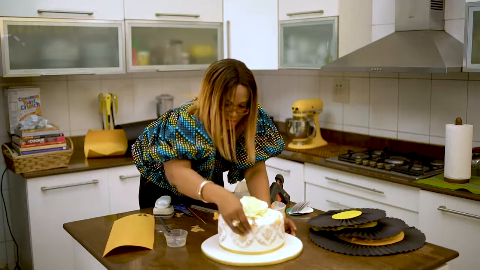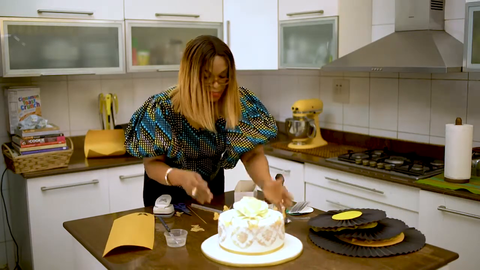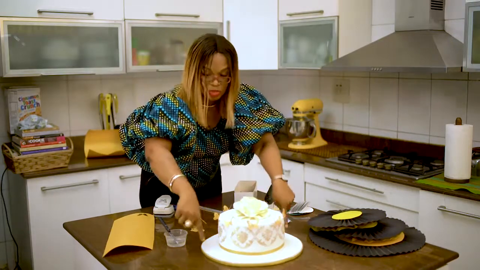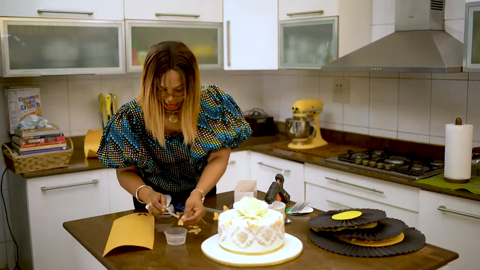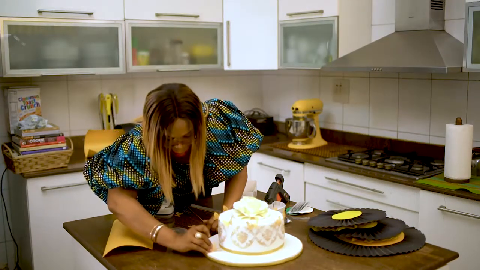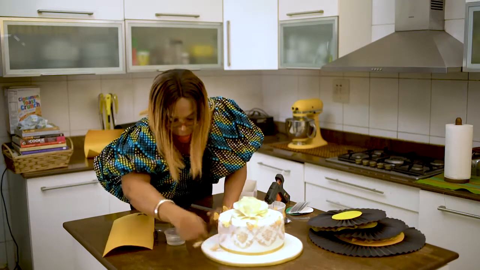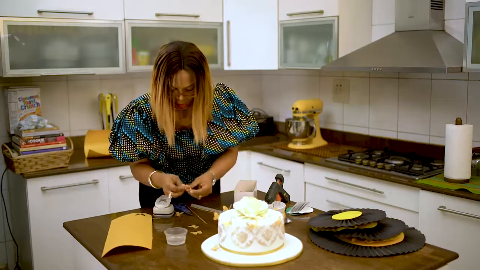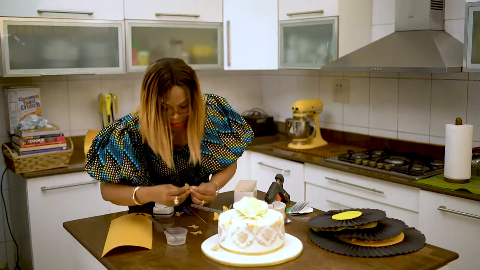Okay, can you see that? That's pretty, isn't it? And depending on you, you can decide to use it on the base of the cake, okay? Like in between, like this. So make sure there is a symmetry in your arrangement. So I'll just do this for the front side only.